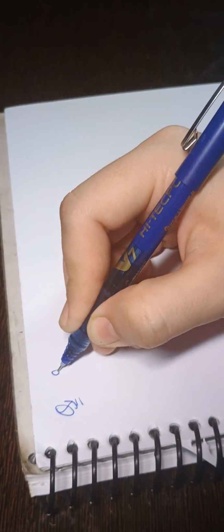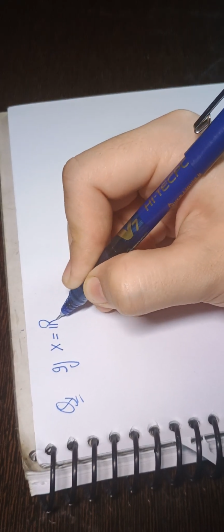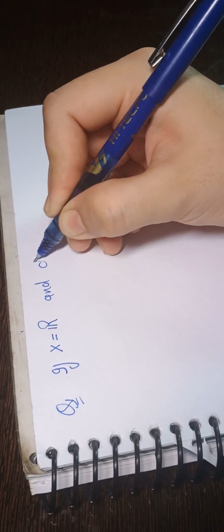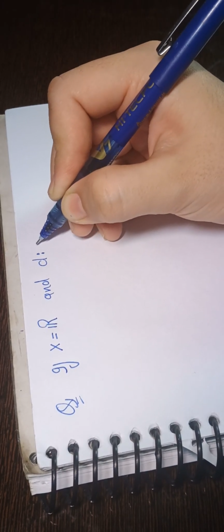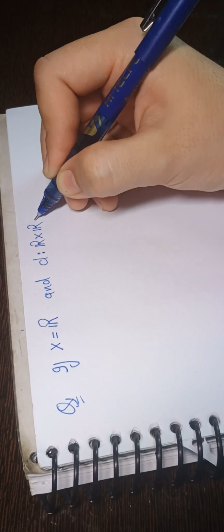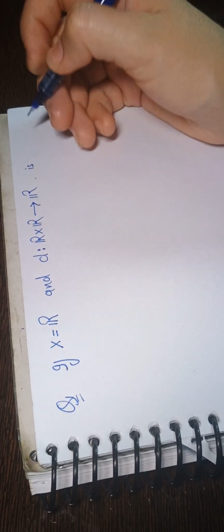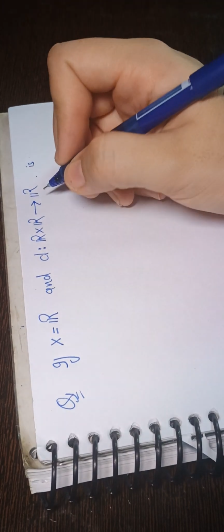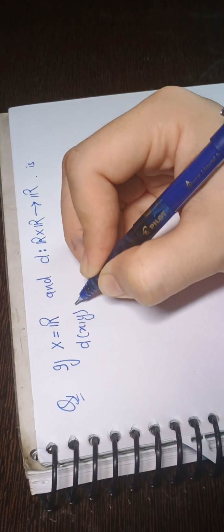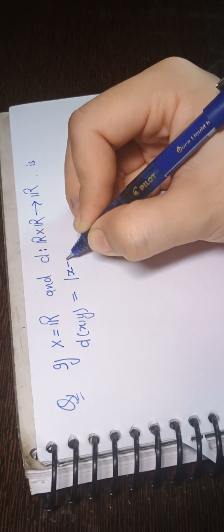Question 1. If X is the set of real numbers and D is defined from R cross R, that is X cross X, to R, as D of xy is the absolute value of x minus y.